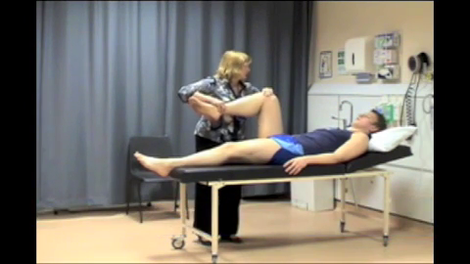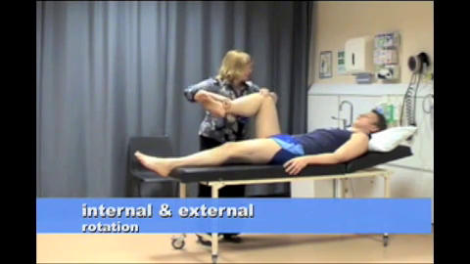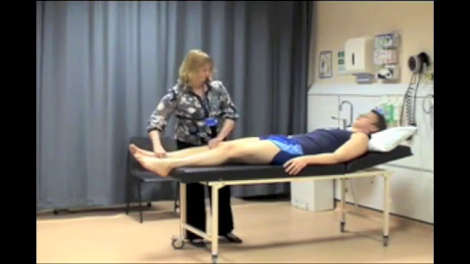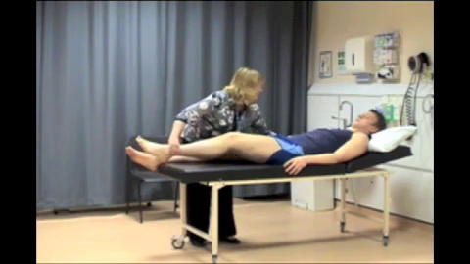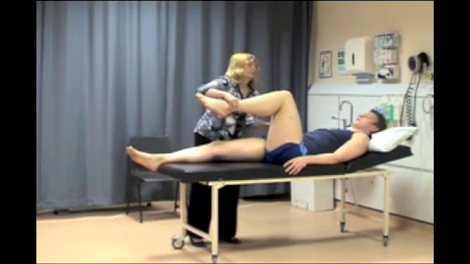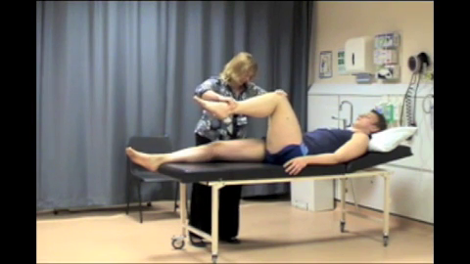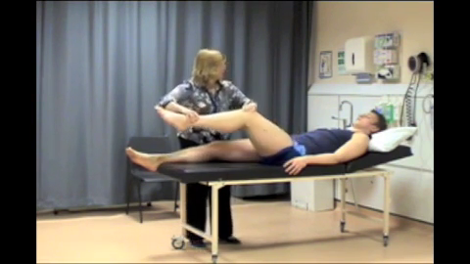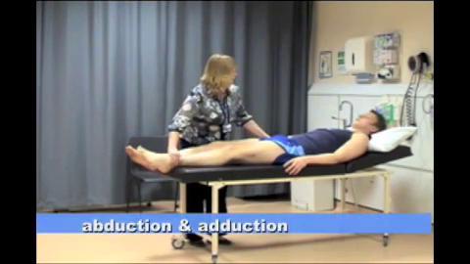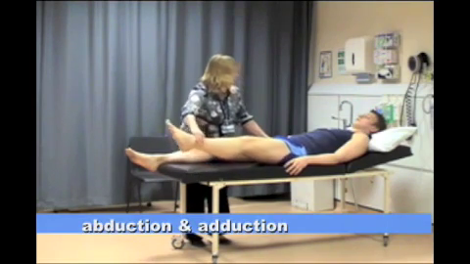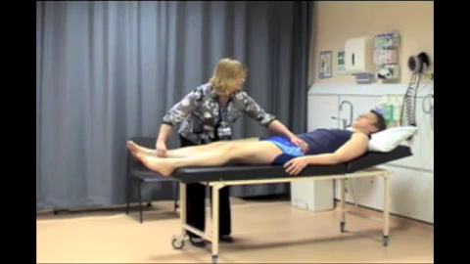Just going to check rotation now. Come down with me again. You're going to do exactly the same on the other side. Okay. So if you bend up your knee, there you go. Just going to rotate around. That's fine. What you're going to do now is move you out to the side. Start with this leg. And I'm going to do the right leg.